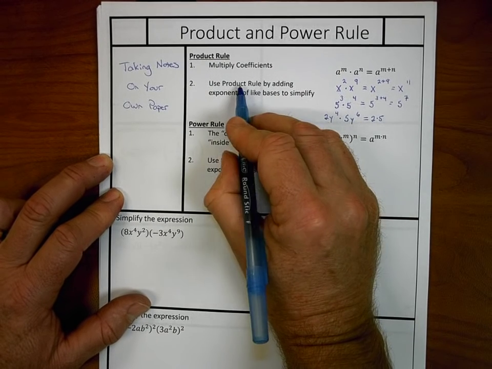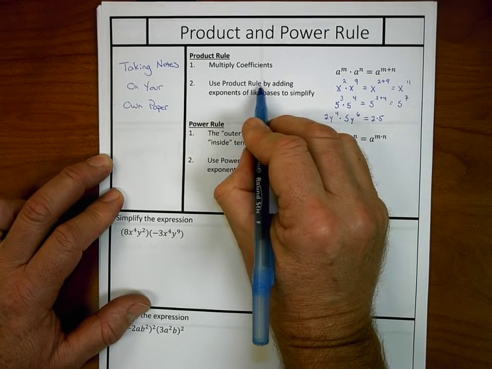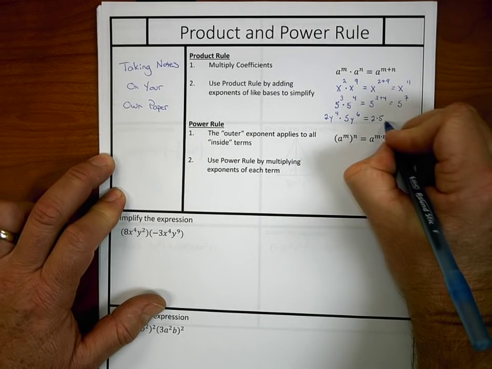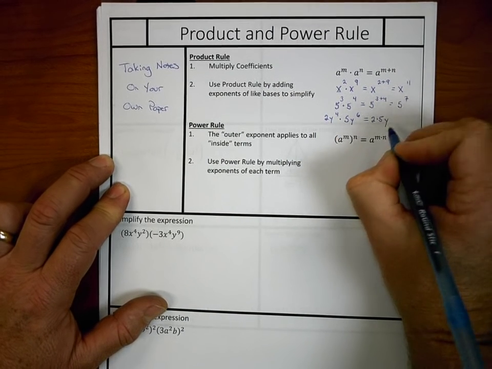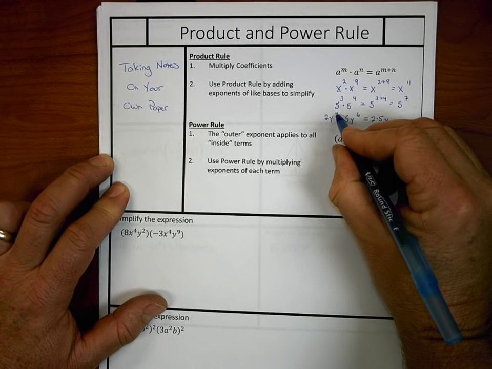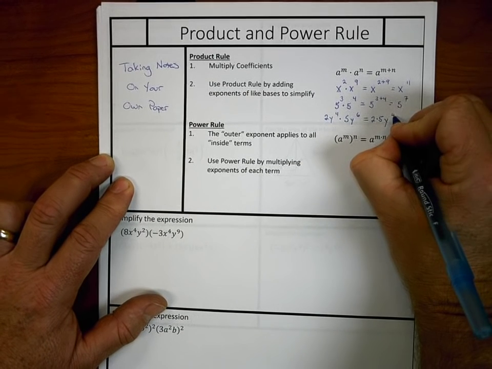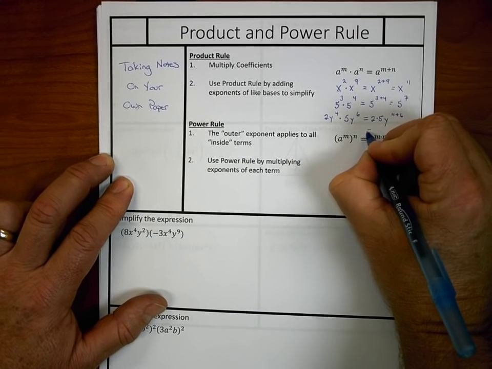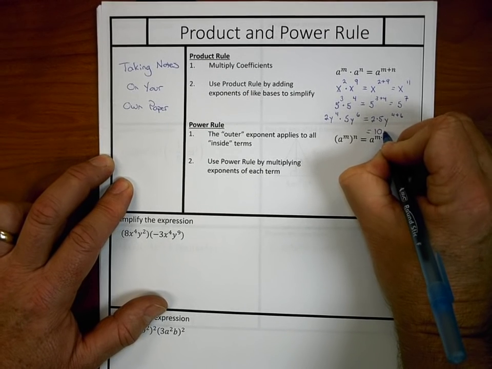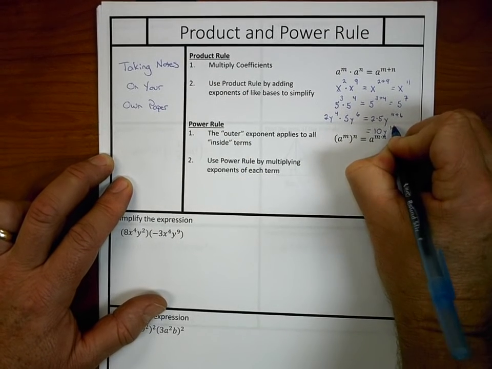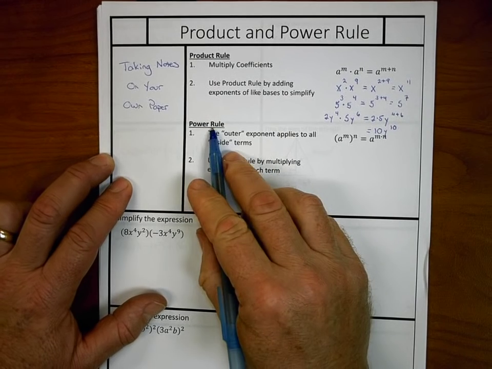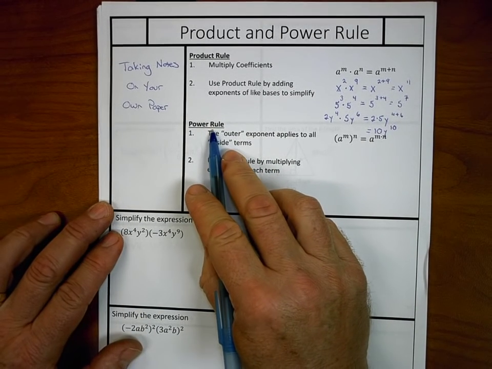And then the second step that I do is I use the product rule by adding the exponents of the like bases. My like base is y. I take the exponents 4 and 6. I add them up. So this problem would simplify into 10y to the 10th power. Okay? All right. Then the second rule is a rule called the power rule.